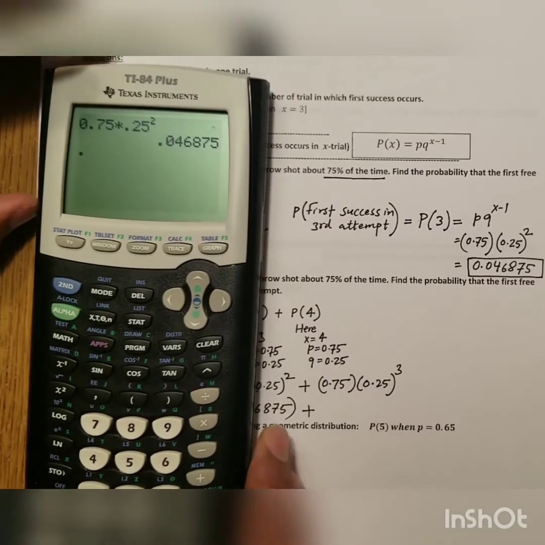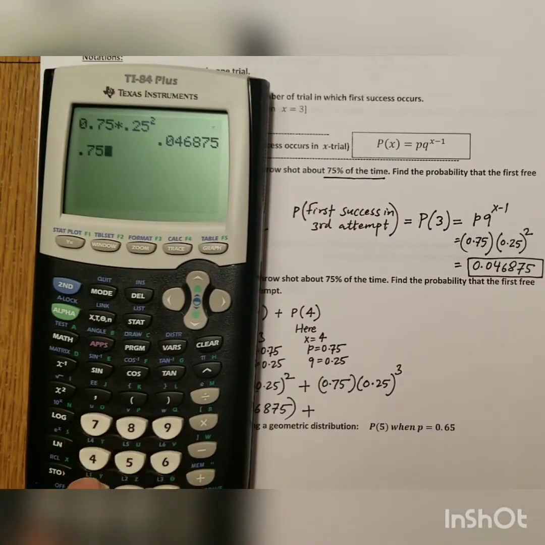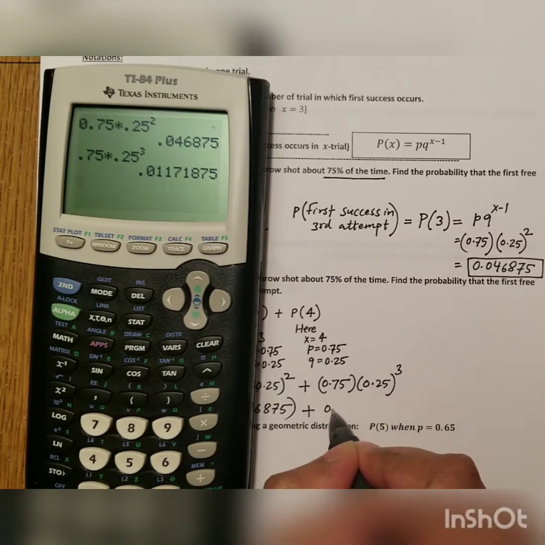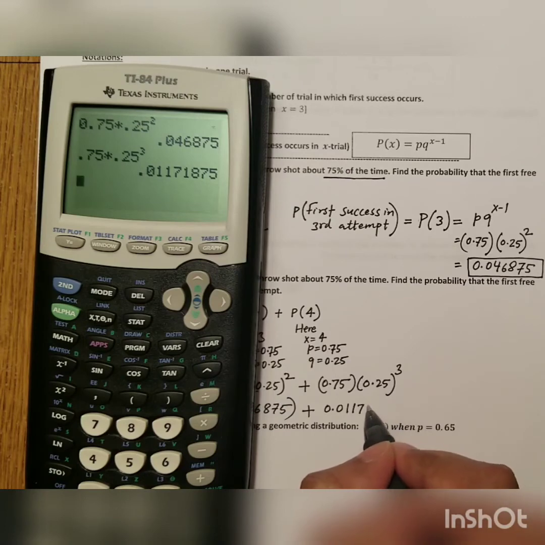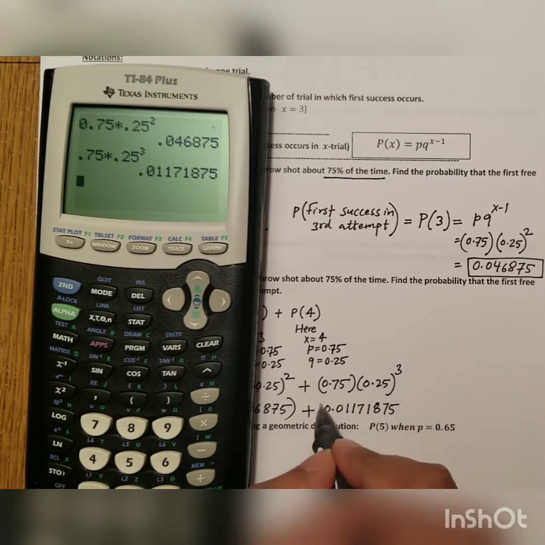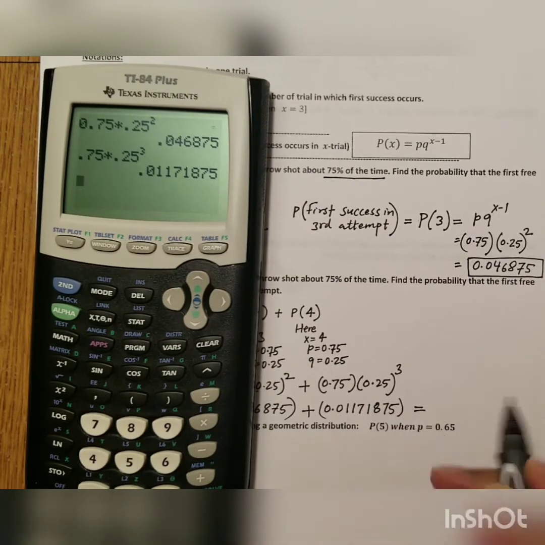Plus, let's see what we get for the other part: 0.75 times 0.25 to the 3 equals 0.01171875.